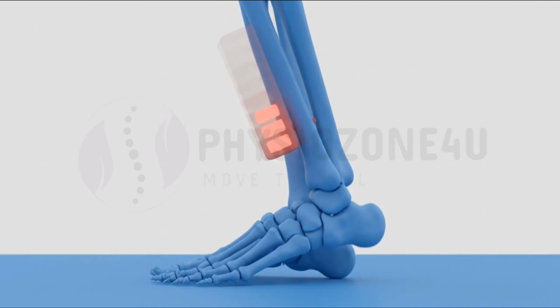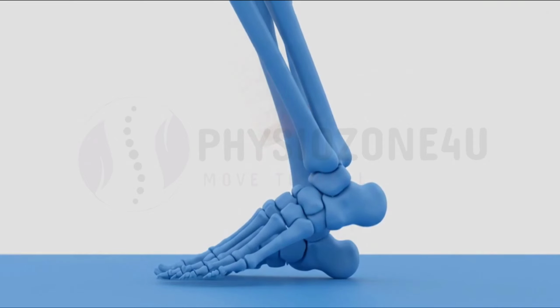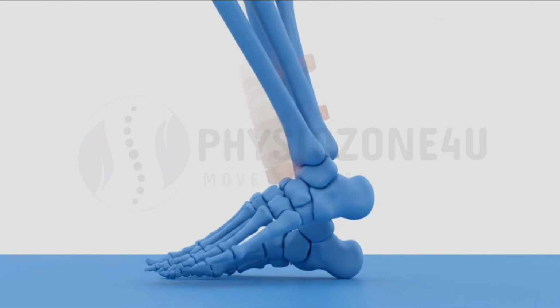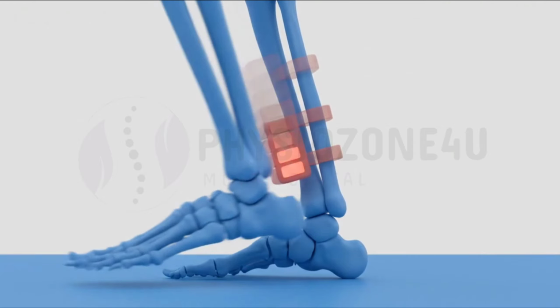Anterior shin splints present a different mechanical profile. The structural overload here is split across two entirely separate phases of the running gait. The first point of failure happens the exact millisecond the heel hits the ground.